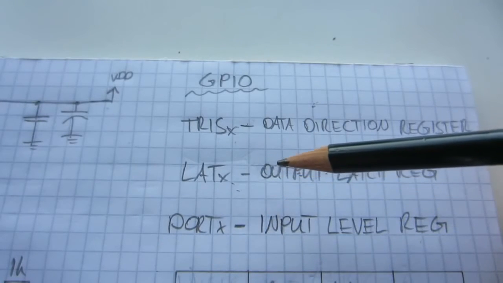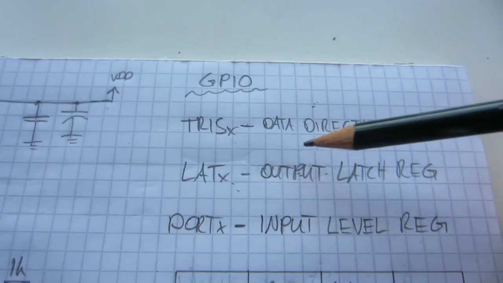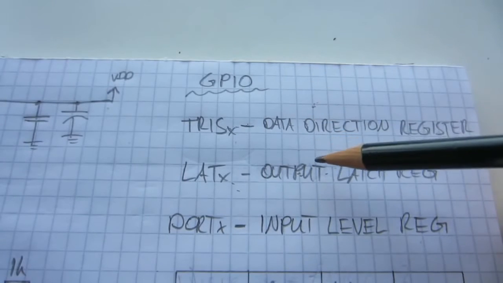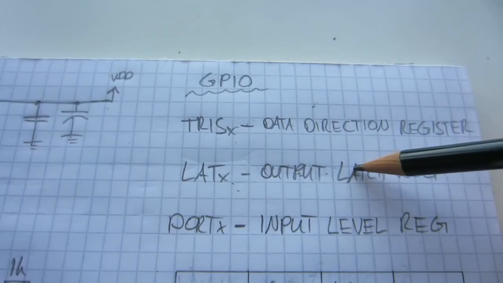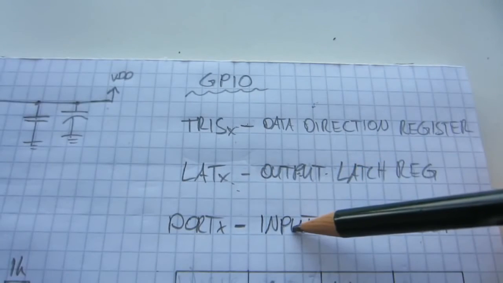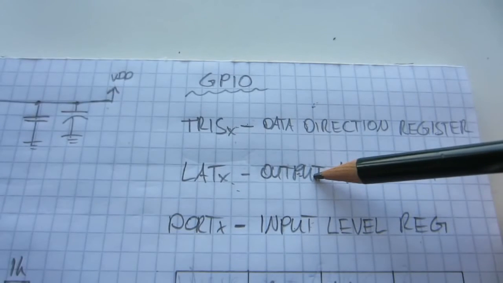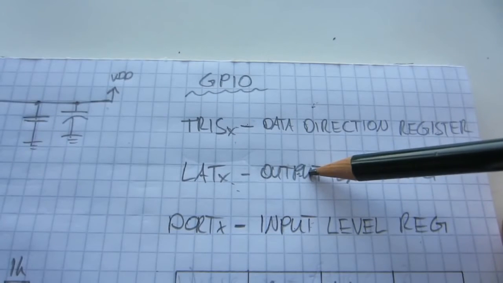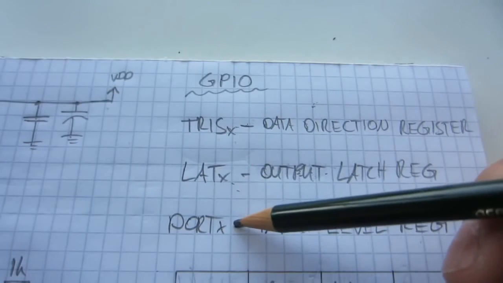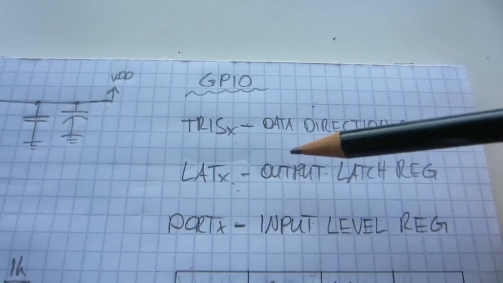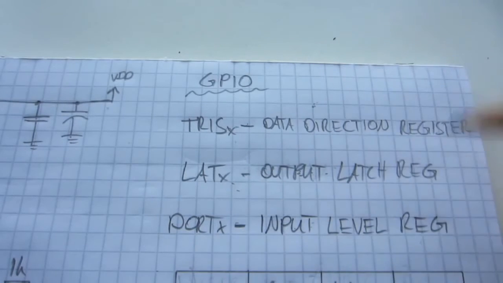If the pin is configured as an output, then the latch register is going to define the output state. However, the port register is also going to reflect the pin level. So if you've set it to an output, and you've set the output high via the latch register, then in the port register there's going to be a 1 at the corresponding pin.